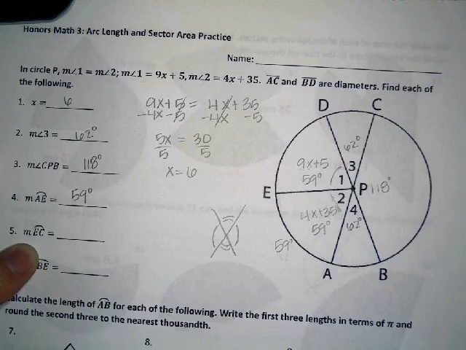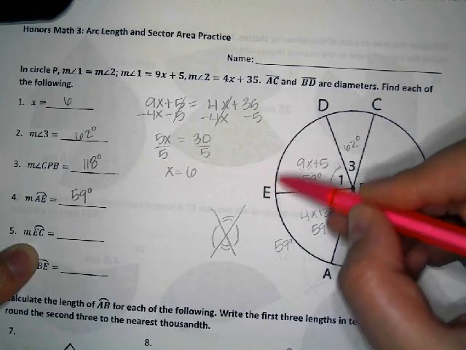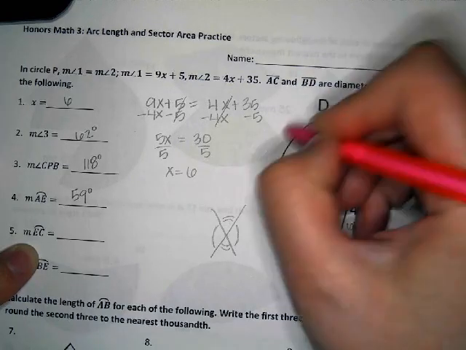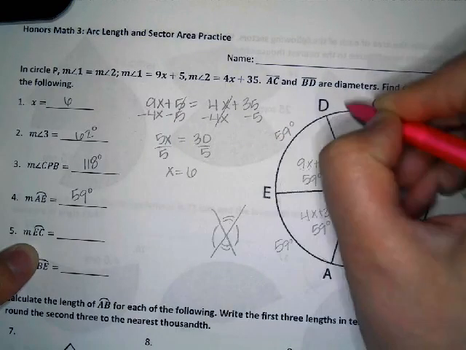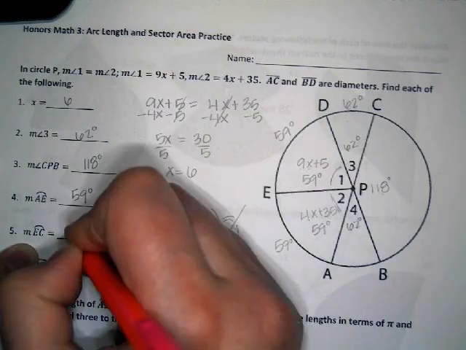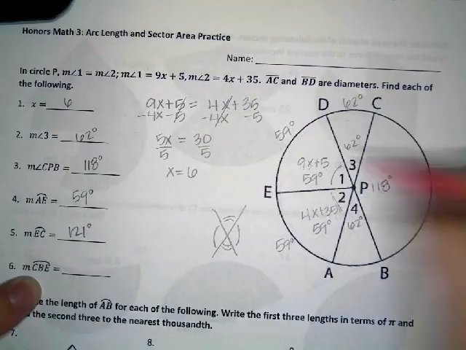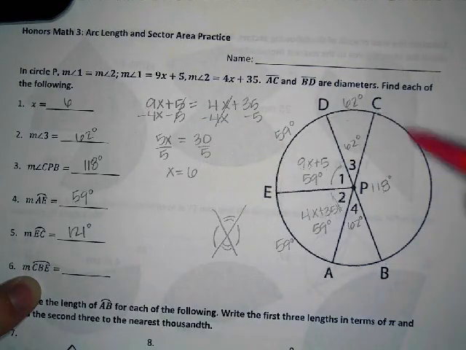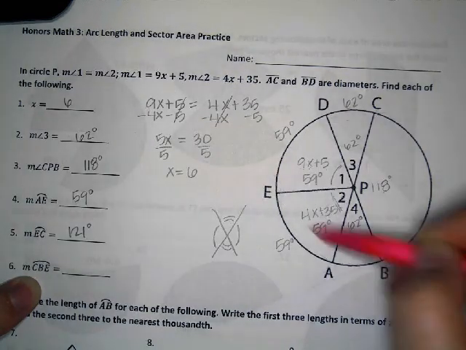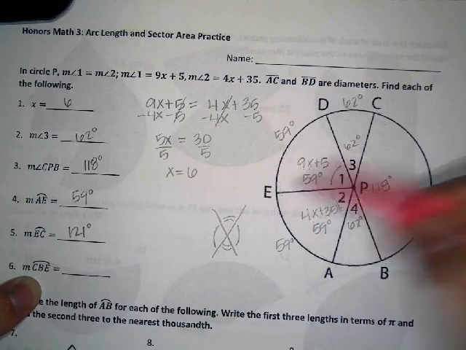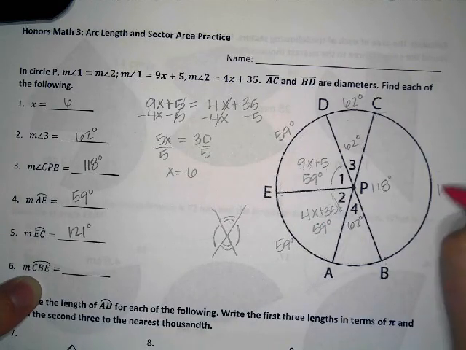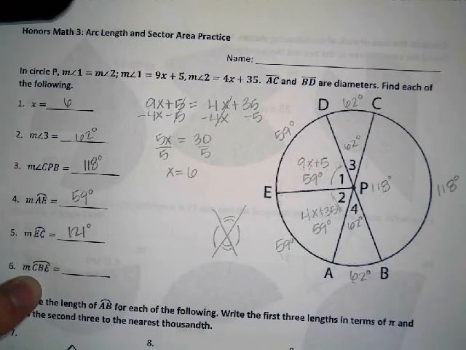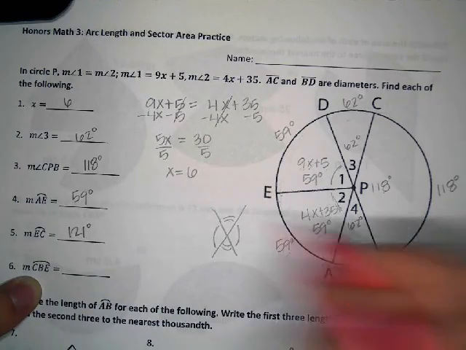E to C. So 59 and 62 is 121. Okay. The measure of the arc from C to B to E. 118, 62, and 59. What is it? 239? Okay.